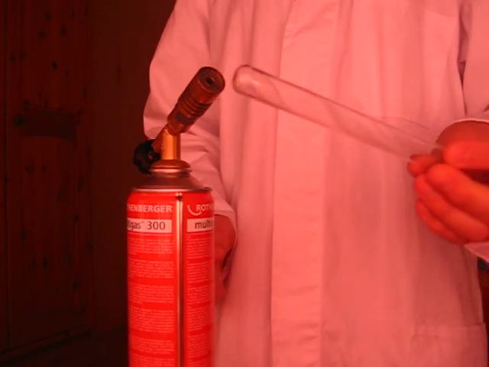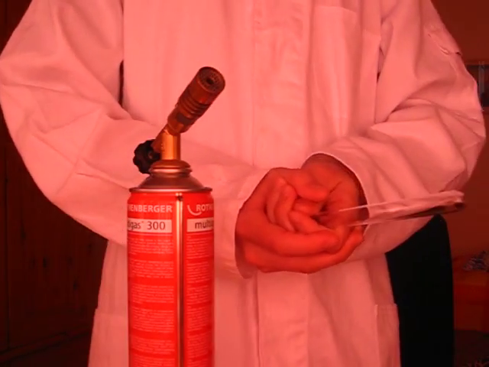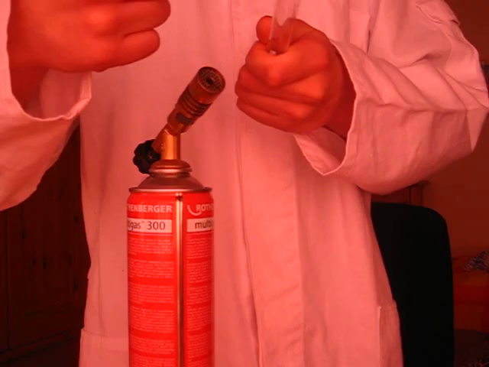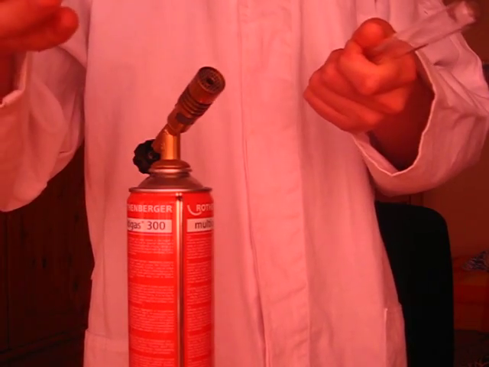As you see, the test tube is clean, and this is because the black particles are carbon, and we burned that off.